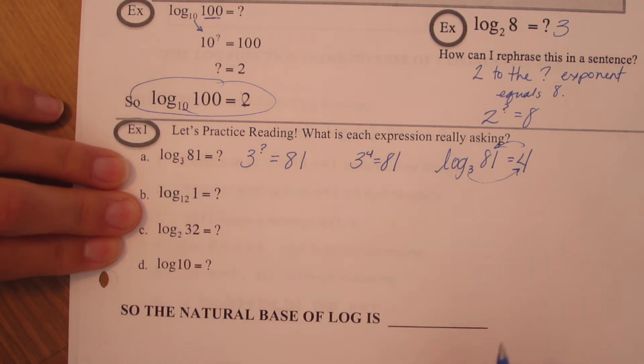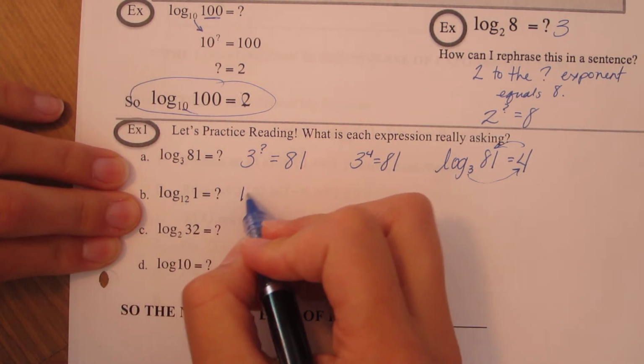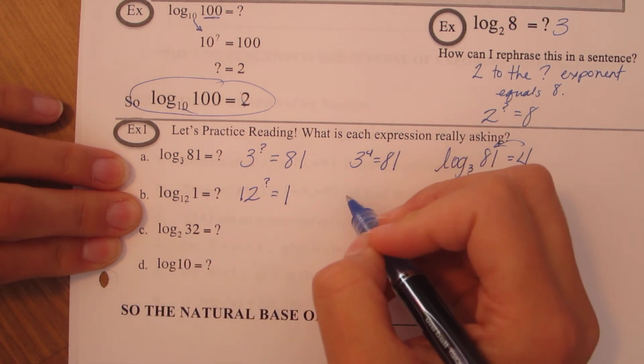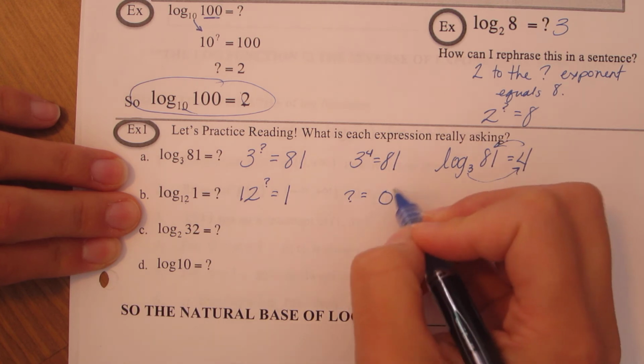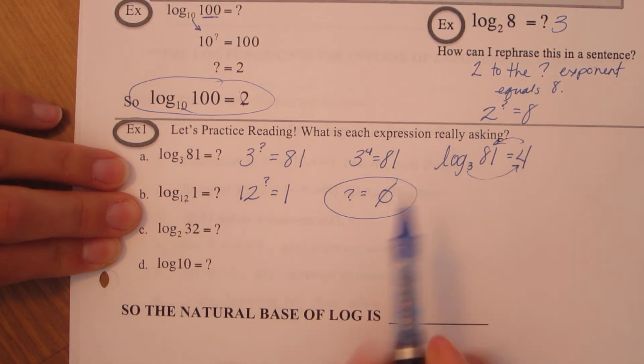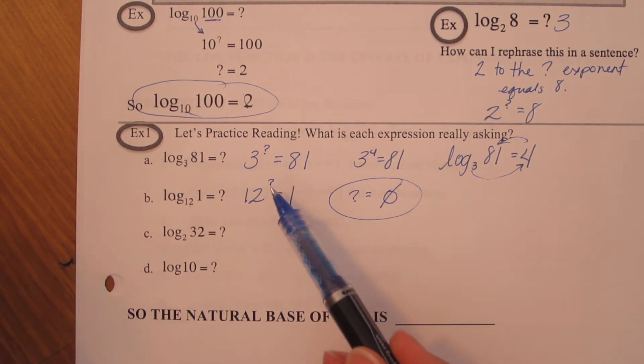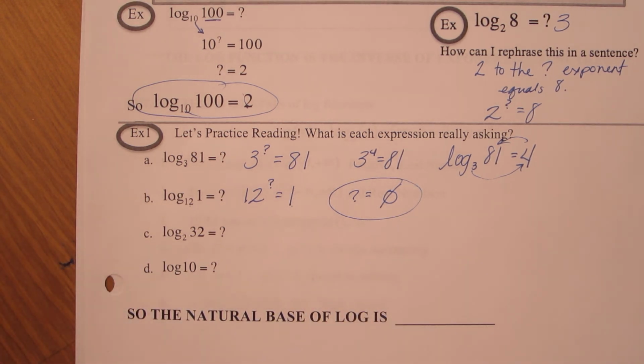Okay, log base 12 of 1. What exponent must 12 have in order for it to equal 1? Well, that question mark has to be 0. Anytime you have an exponent of 0, it equals 1. It is the only way to get something equal to 1 that is an exponential.